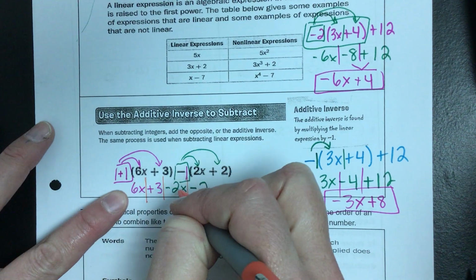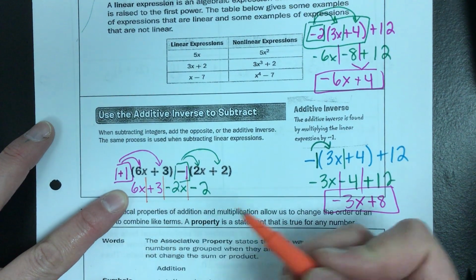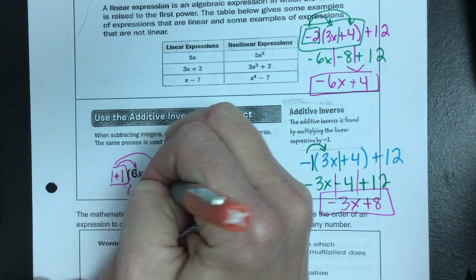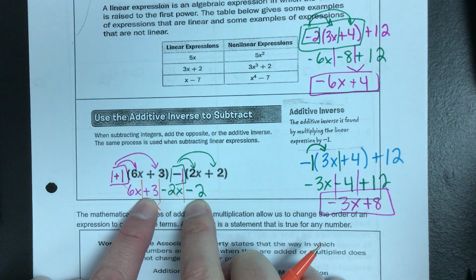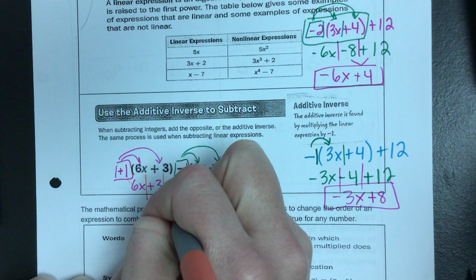This is a 6 and a negative 2x. You might think of it as 6x minus 2, that's fine, or 6x plus negative 2. They both equal 4x, so not a problem. And then we're going to combine, those two are done. We're going to combine negative 2 and positive 3, which is not 5, it's not negative 5, it's positive 1.